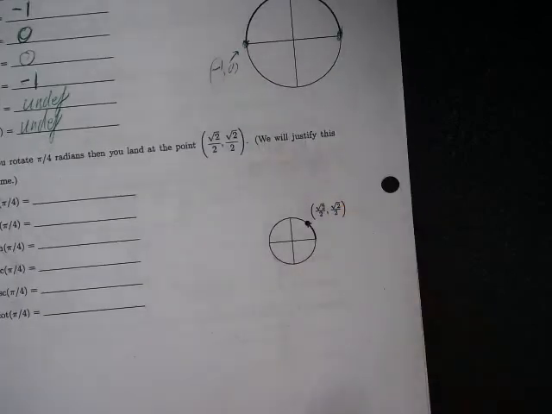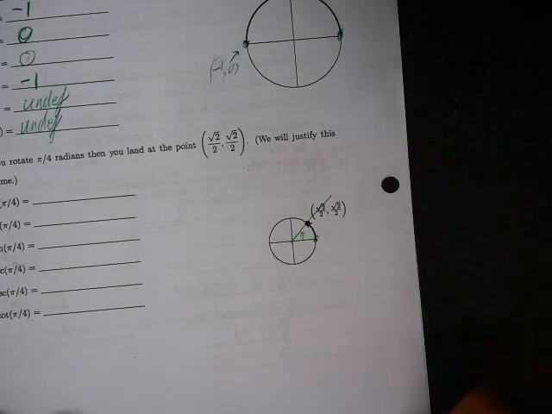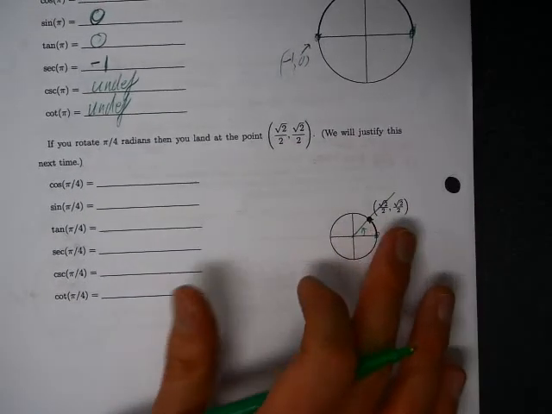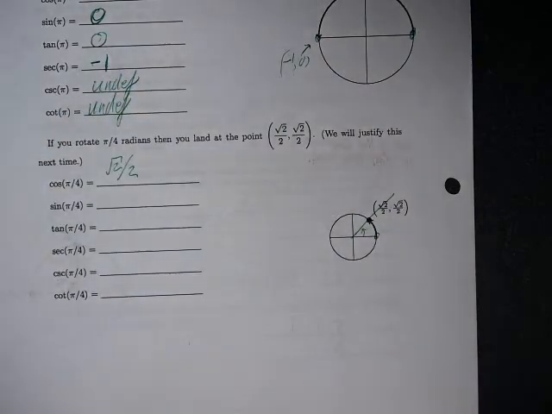So in a few days, we will do the geometry, which won't be hard, to discover that if you start at (1, 0) and rotate forward by an angle of pi over 4, then you'll land at the point (root 2 over 2, root 2 over 2). Does that look like enough information to record all of the trig functions at pi over 4? Yeah. What will the cosine of pi over 4 be? Root 2 over 2. It'll be exactly that x coordinate. How about the sine of pi over 4?